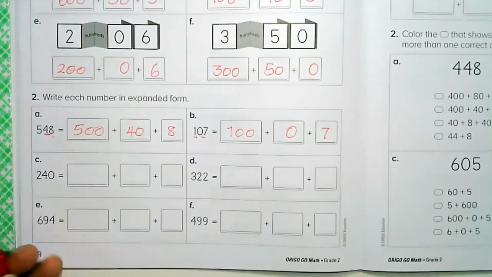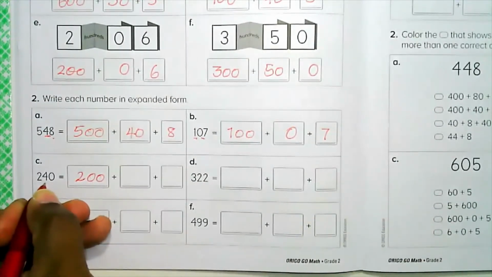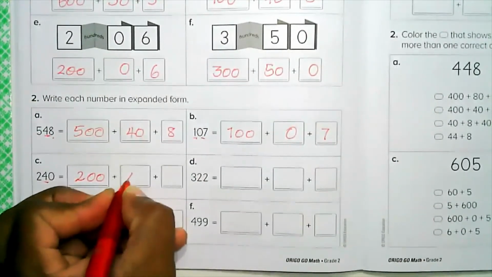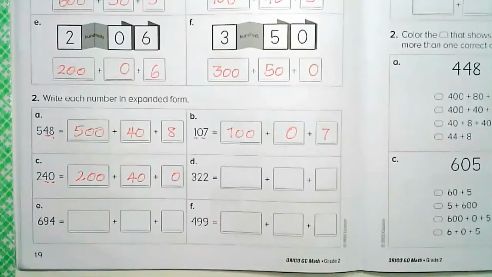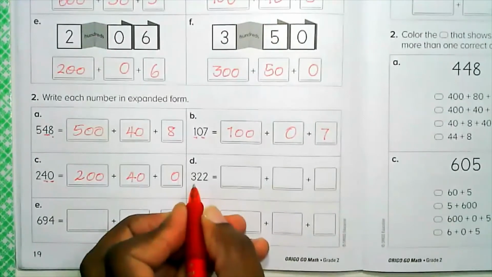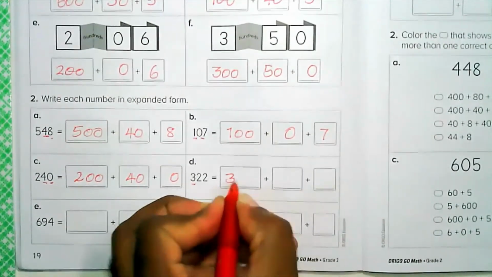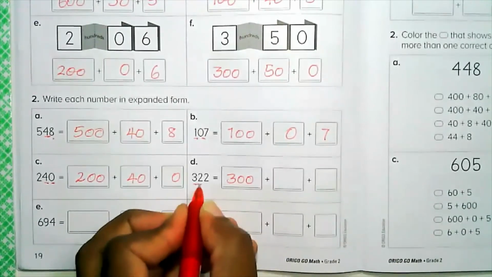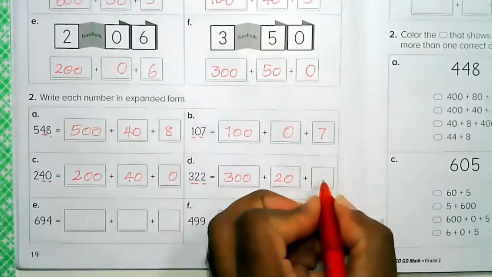Part C, 240. 200 plus 4 tens, which is 40. 0 ones will be 0. Part D, 322. 300s, 2 tens, which is 20. 2 ones is 2.